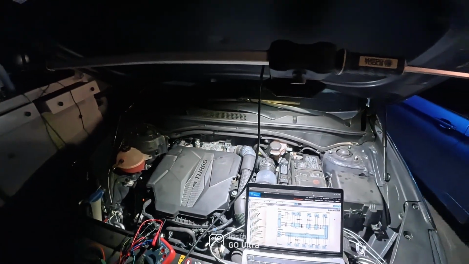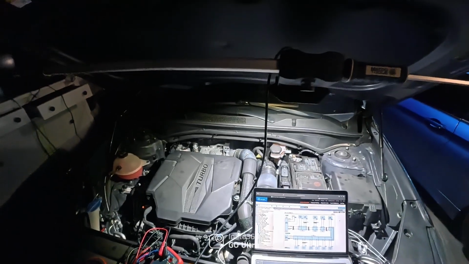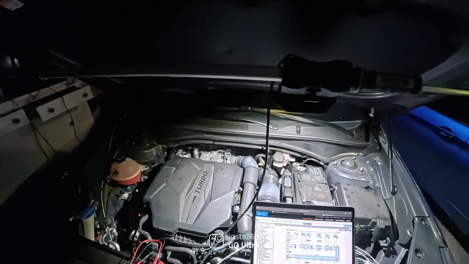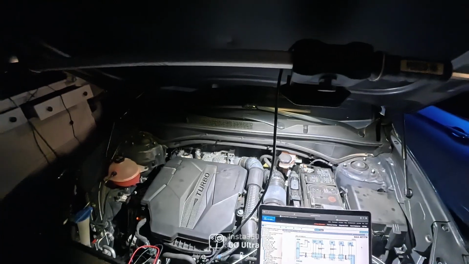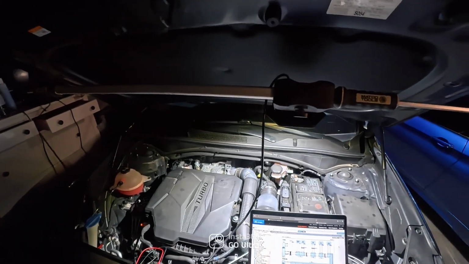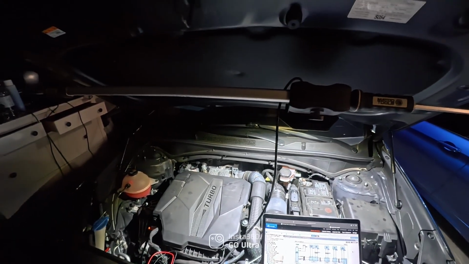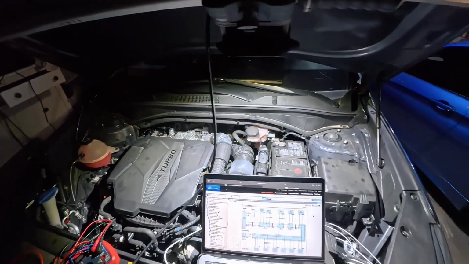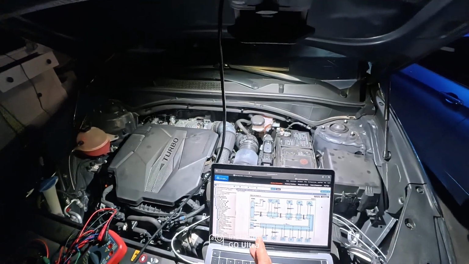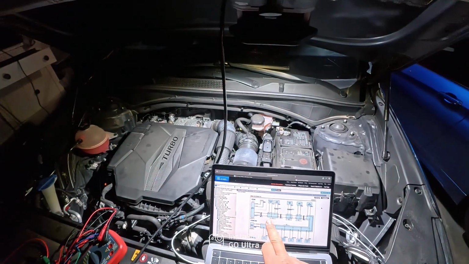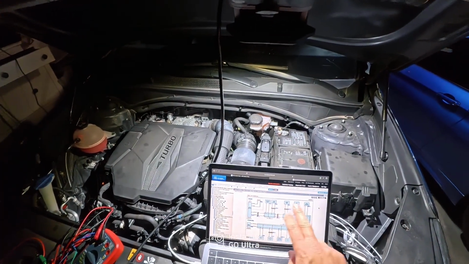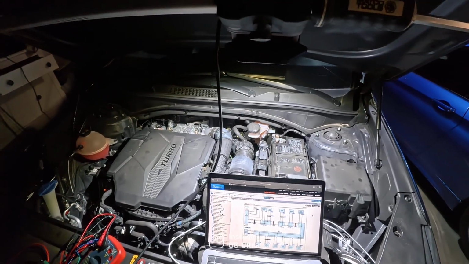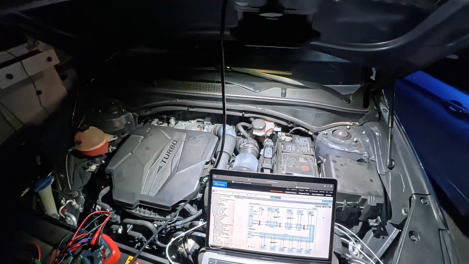So back in the garage, I'm gonna make a video. Not going too into depth, but we are gonna be talking about CAN network. CAN stands for controller area network. So pretty much CAN, it's a two-wire system, and it allows for multiple modules to be communicating back and forth through two wires.